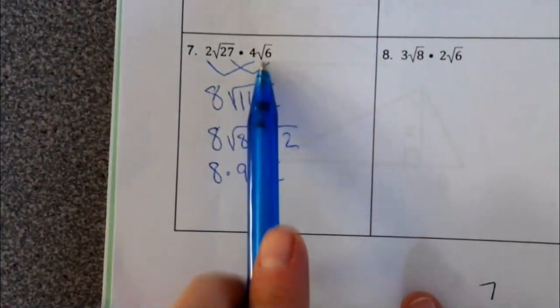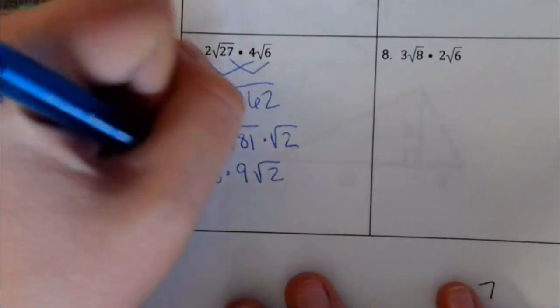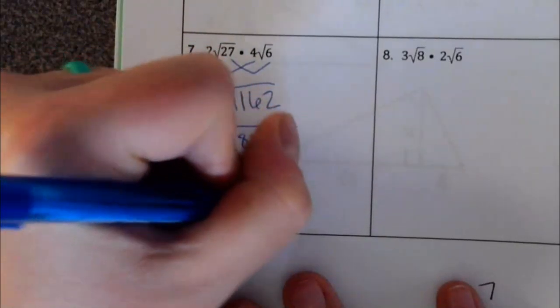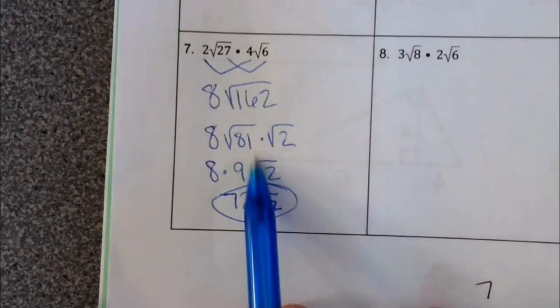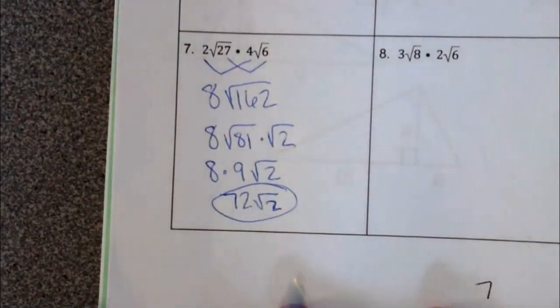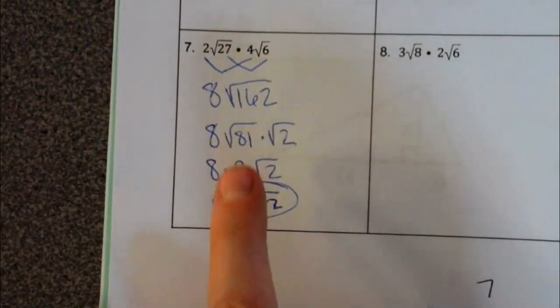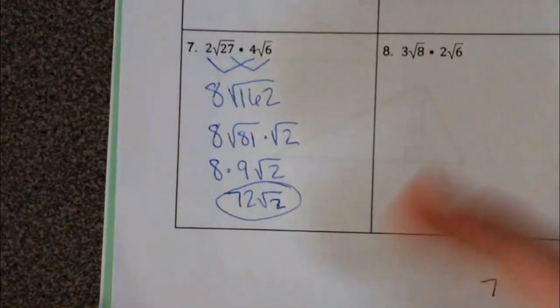Alright. So 81 simplifies to 9 outside the square root, and then we take this number in front and we multiply it by the 9. So 72 root 2 is what we end up with here. But see the steps and how we go through this? And you can only multiply things that match. So we pull these apart, we simplify, we multiply the 8 and the 9. The 2 does not get touched.